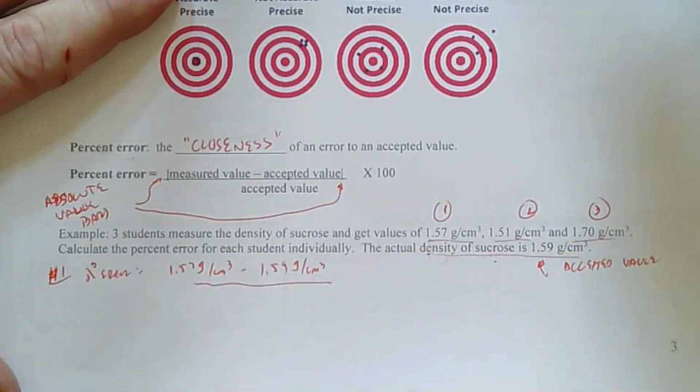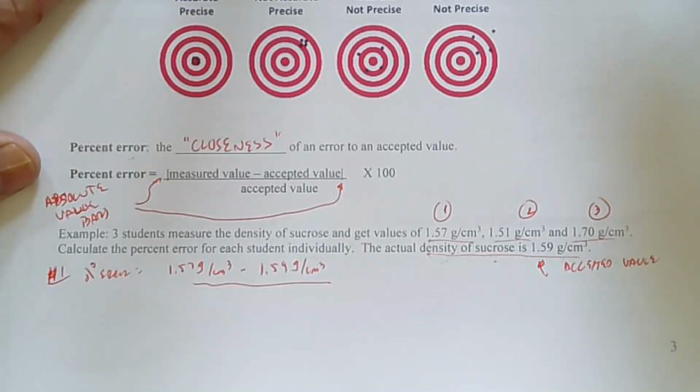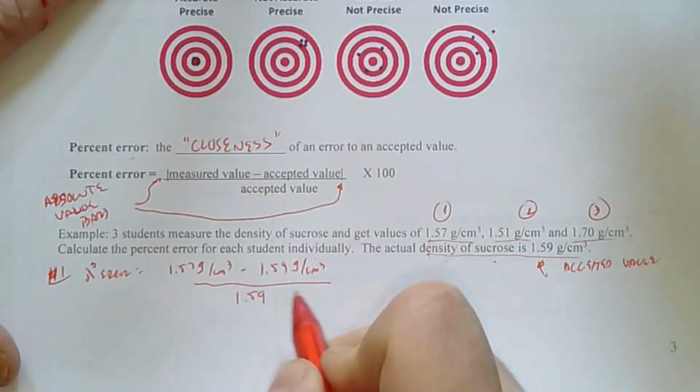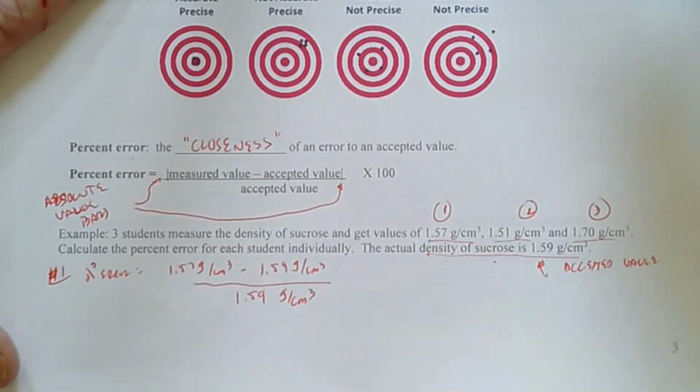For this example, I'm just going to leave off the absolute value bars, because a negative percent error says the person measured below the target value. A positive percent error means they measured above. And this is all divided by the accepted value.